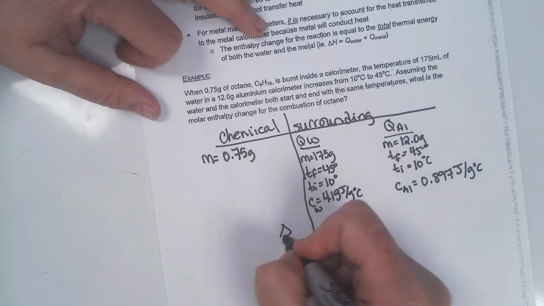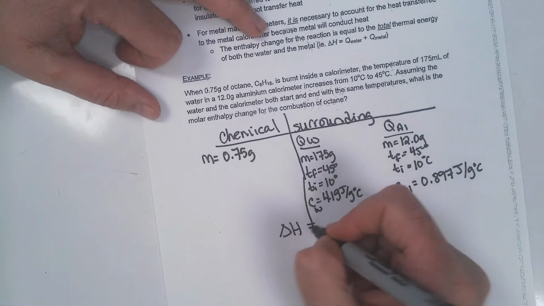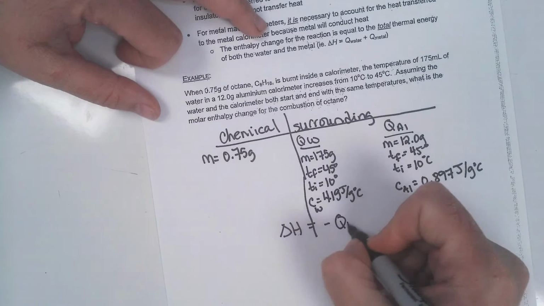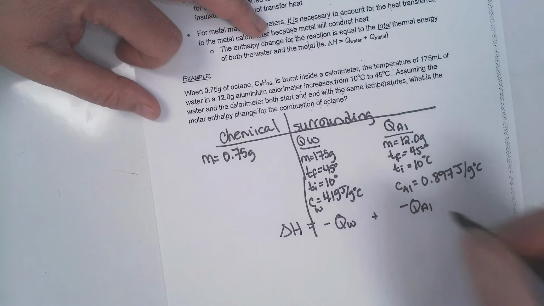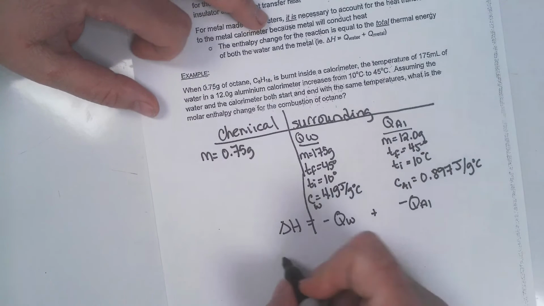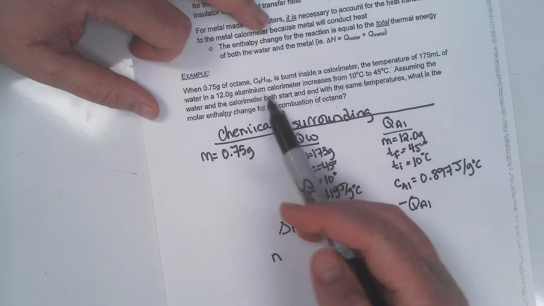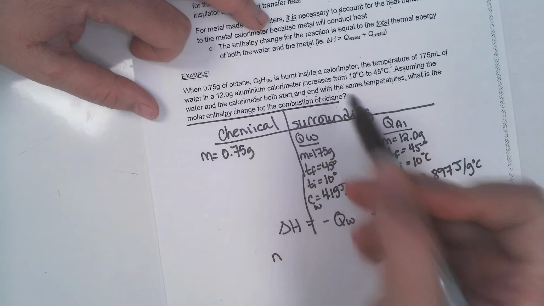And so delta H, which is what we find in the chemical system, is going to be equal to the total of negative Q water plus the negative Q of aluminum. We're looking for the molar enthalpy change of combustion of octane.